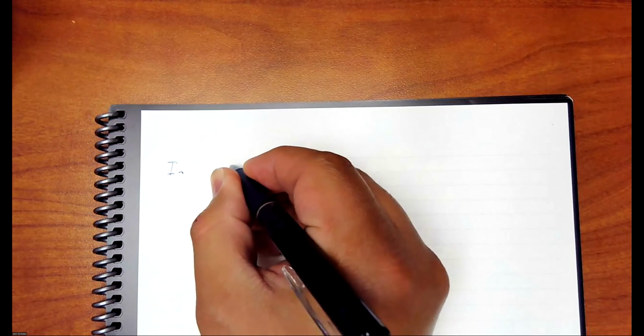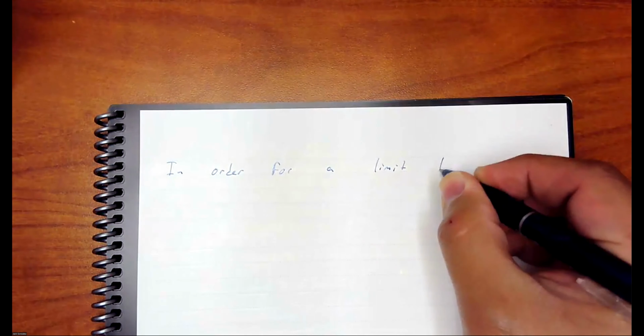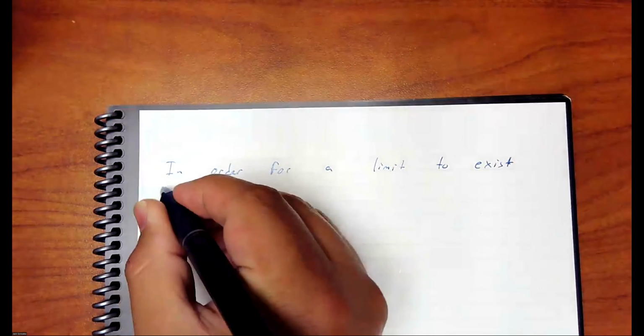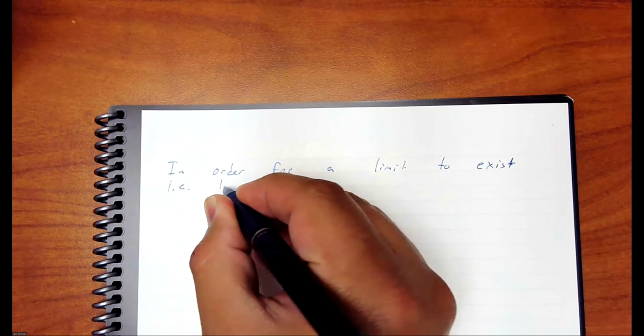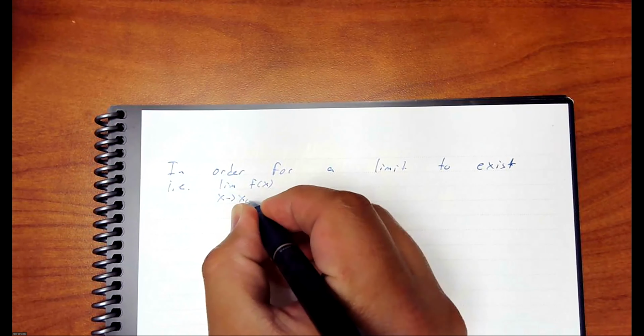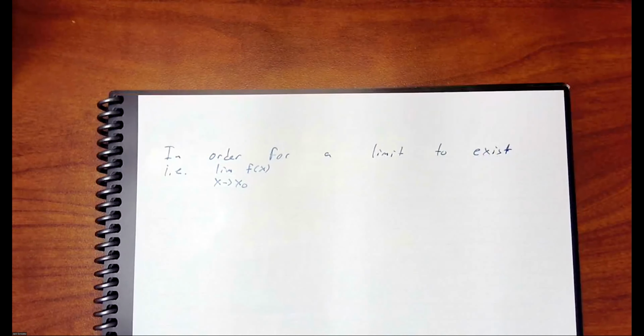So in order for a limit to exist, that is to say, the limit of f of x as x approaches x naught. If they don't actually put a minus or a plus, then they're actually asking about the general limit. So that means you have to check: is the left one the same? Is the right one the same? If they are, then you say yes. If they're different, you say it does not exist. Okay.